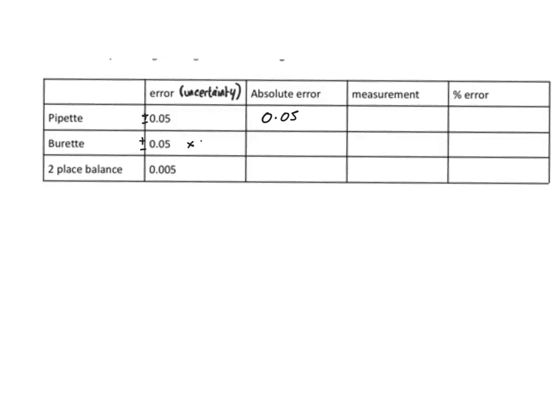We times that by 2 because you used it twice. So the absolute error for the burette is 0.1. For the 2-place decimal balance, let's work out the percentage error.